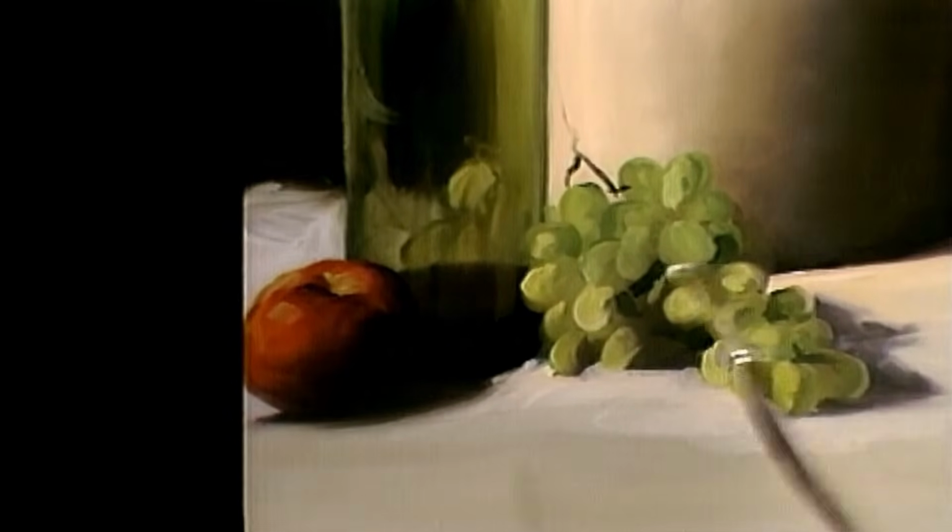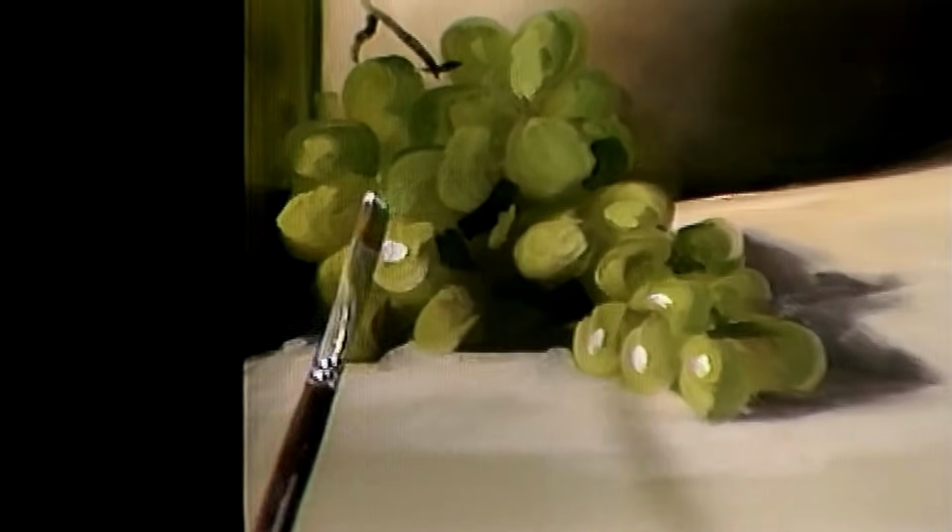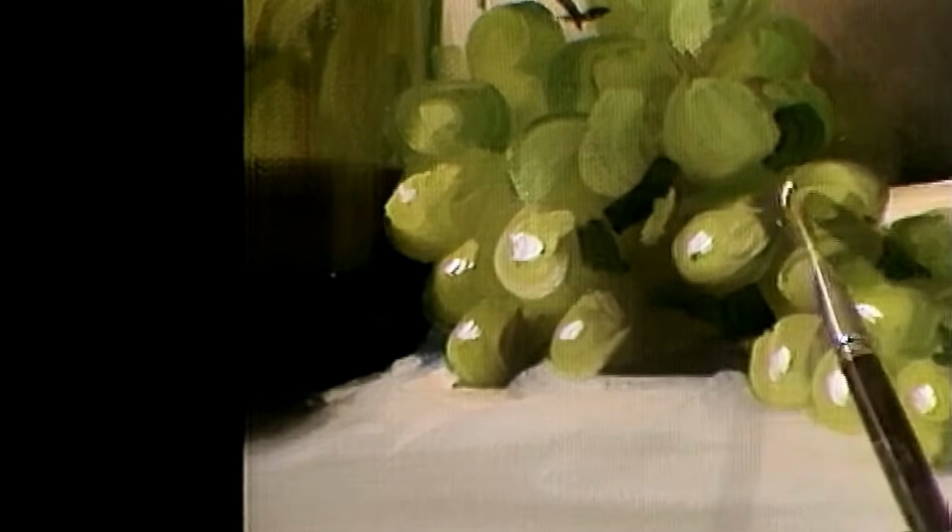Darker and darker, lighter and lighter, and they start to come forward. How about some strategic highlights on those too? Here, here, here, here. Don't highlight all of them, just the ones that you know are in direct line with the light. And these highlights vary as to where they are on each one. They're not in the middle. They vary according to the particular view of the grape that you have.